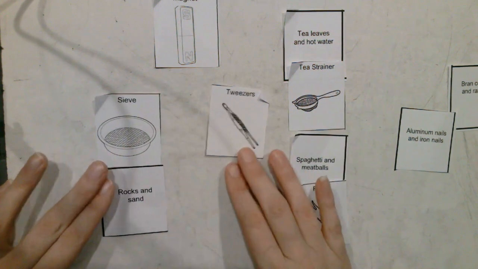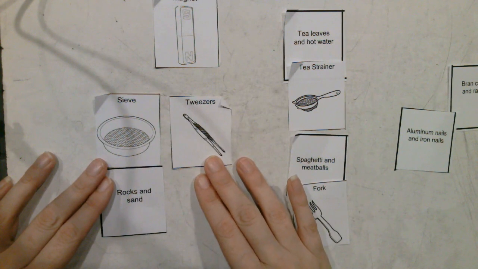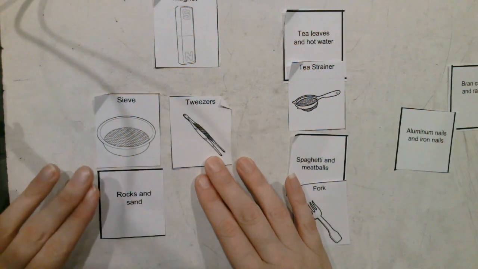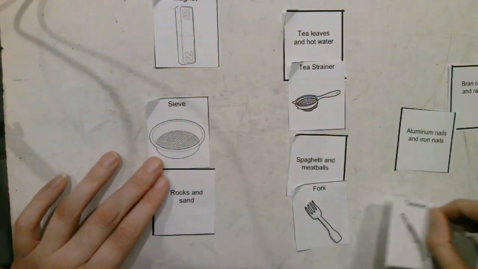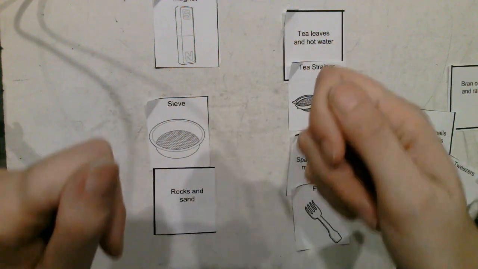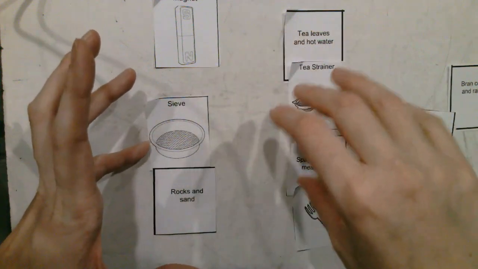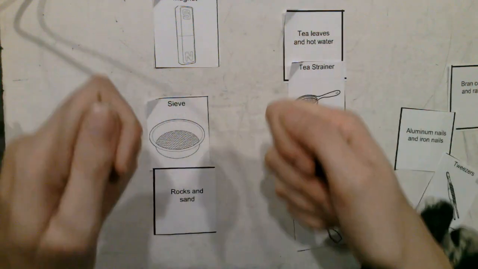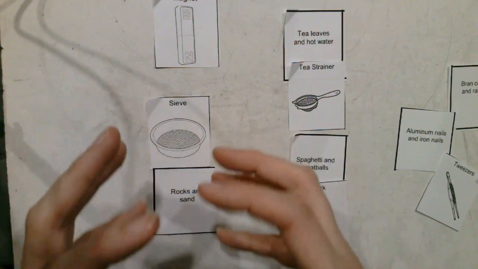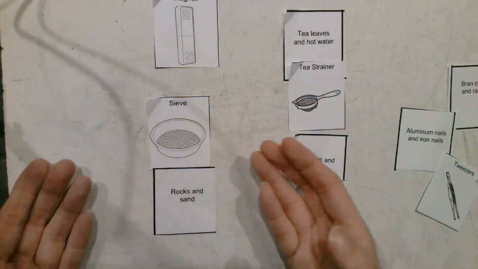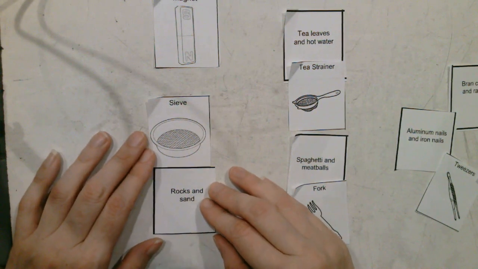The sieve is the best option here. We could use the tweezers, but it might be hard to pick up bigger rocks if that's what's mixed in with our sand. So our best option is going to be the sieve. We'll be able to pour the mixture in, and we'll be able to shake out all of the sand through the little holes in the sieve, and it will leave us with the rocks on the top and the sand on the bottom and whatever we decide to dump it into.